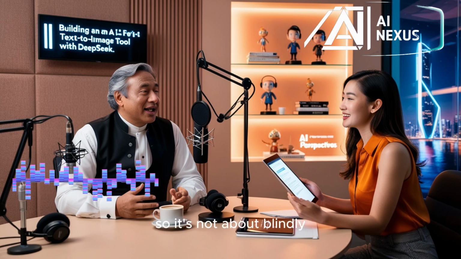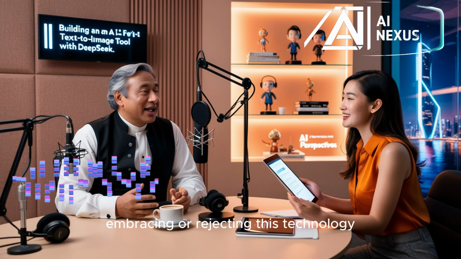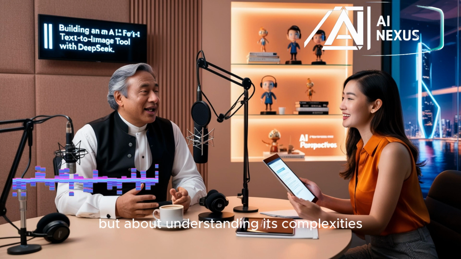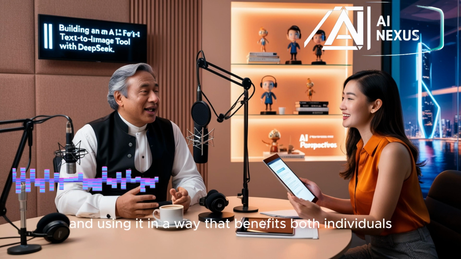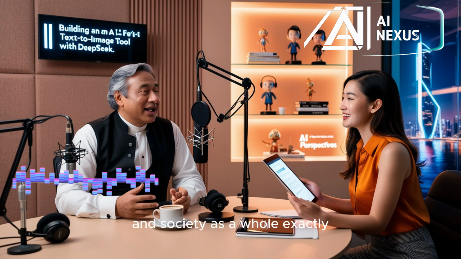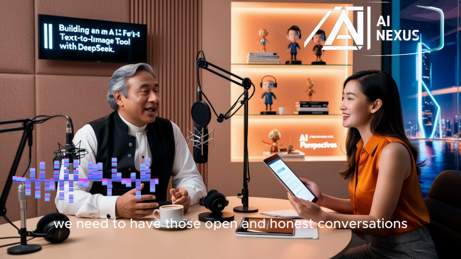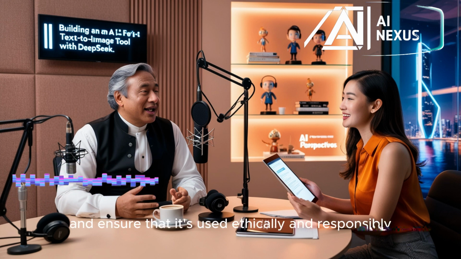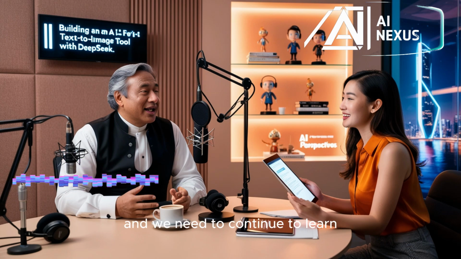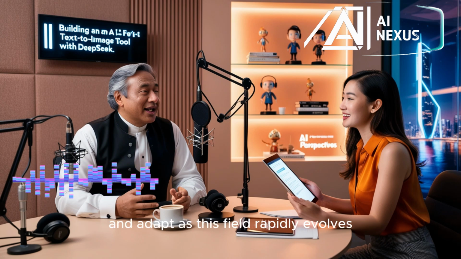So, it's not about blindly embracing or rejecting this technology, but about understanding its complexities and using it in a way that benefits both individuals and society as a whole. Exactly. We need to have those open and honest conversations about the implications of this technology and ensure that it's used ethically and responsibly. And we need to continue to learn and adapt as this field rapidly evolves.